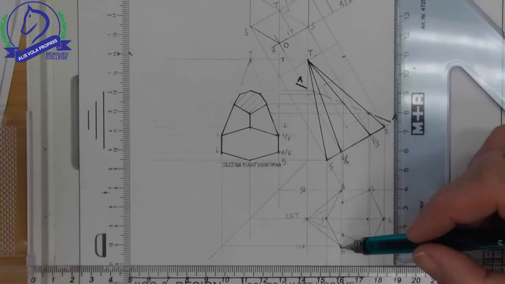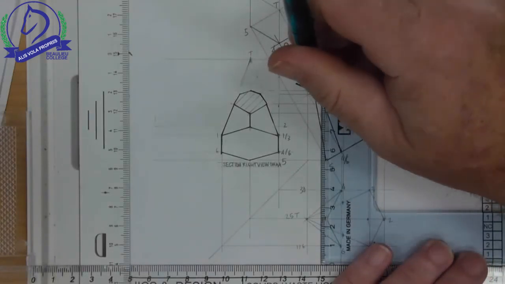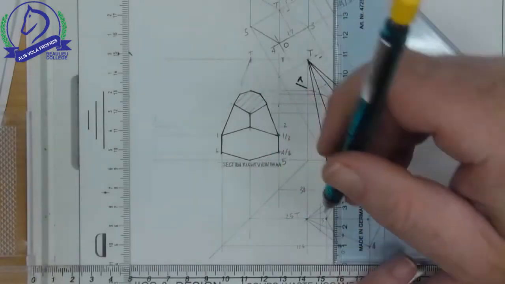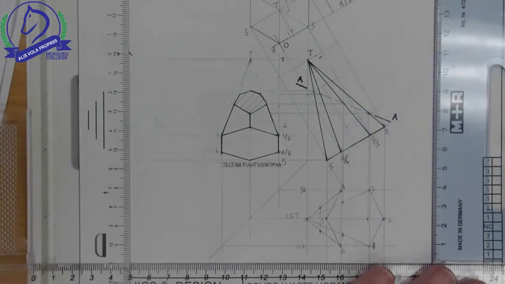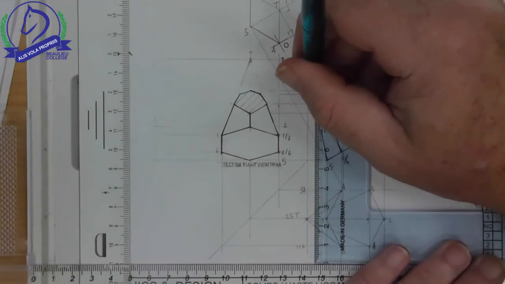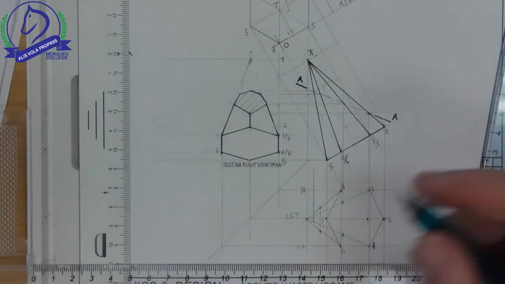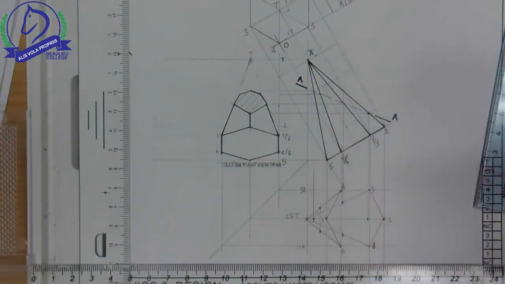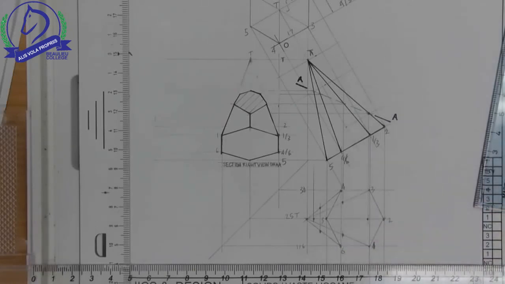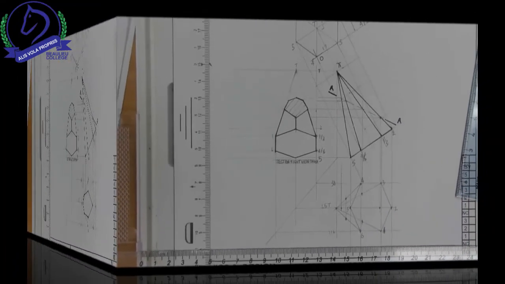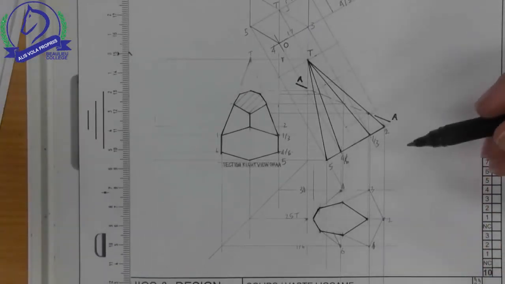Here is 4, here is 6, and the line that goes to the top where the cutting plane cuts that gives me these 2 points, and then the last point along the center line is where point 5 gets cut, and there is point 5. I'm now ready to join up all these corners of my cutting plane. There is my cutting plane, and I'll need to put the hatching inside of that.